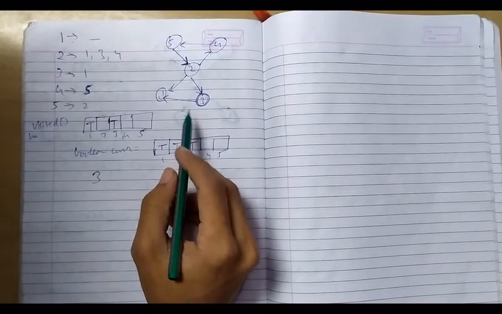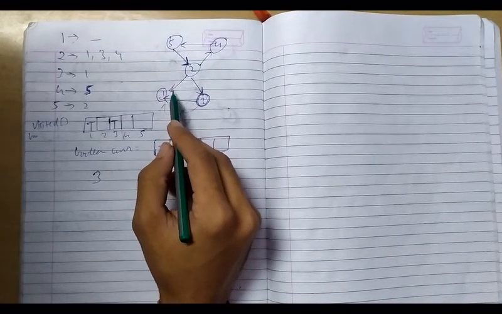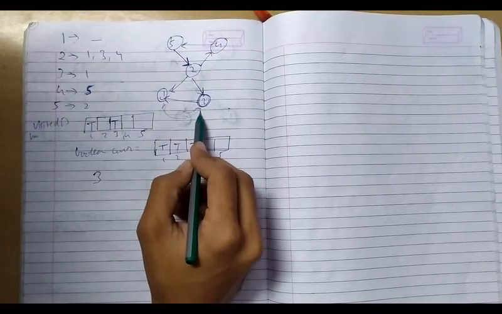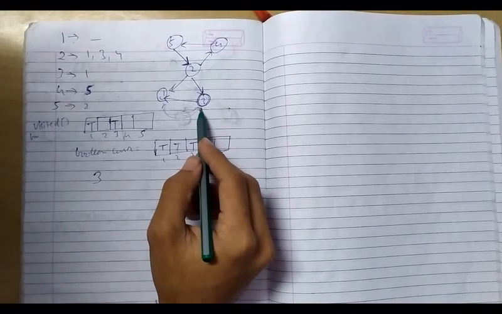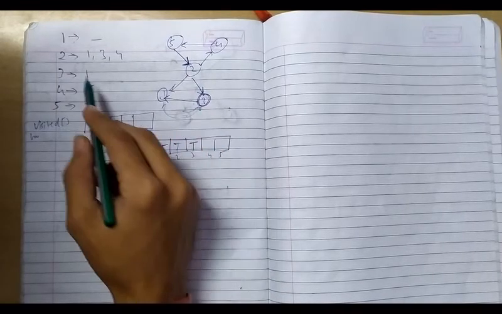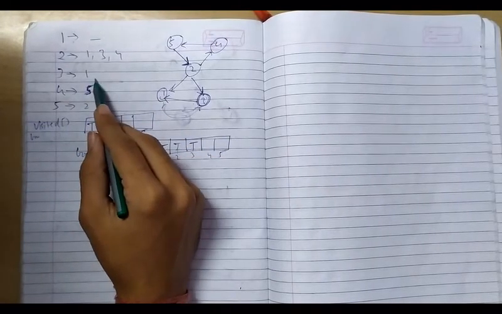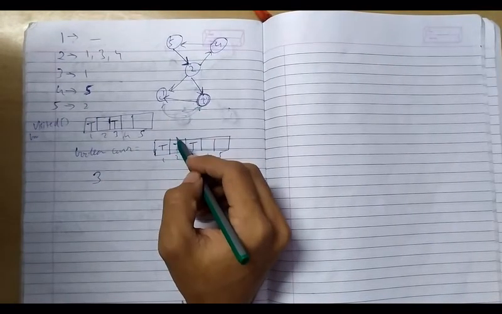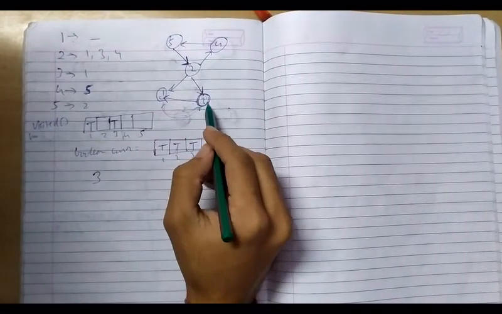So from 1, we will see, is there any neighbor of 1? No, there is no neighbor of 1. So it will backtrack. This is what happens in a DFS search. Again, we will see is there any neighbor of 3 other than this one that is already visited? No, there is no other neighbor of 3. So we will come out of that DFS search function and return false, meaning we do not get any cycle with respect to this node.